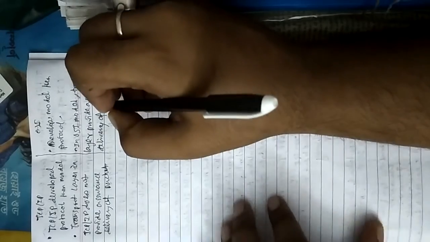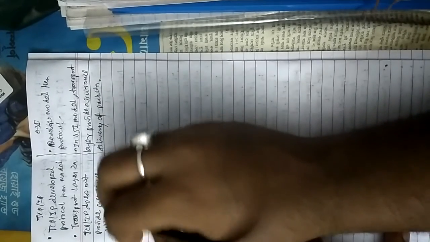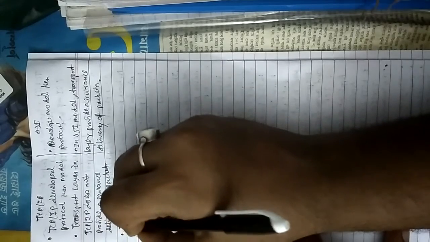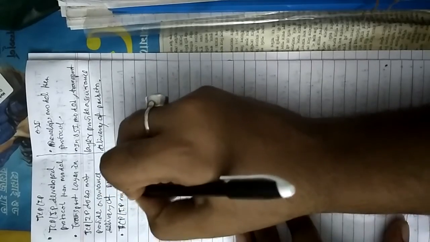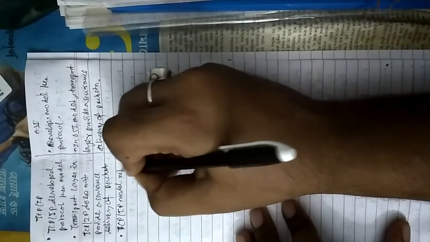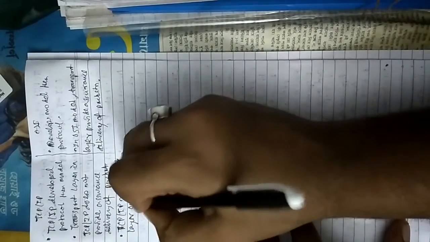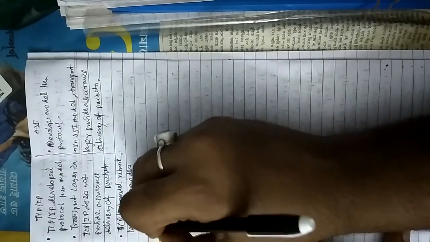Okay, another point is in case of the TCP/IP model, the network layer only provides connectionless services.